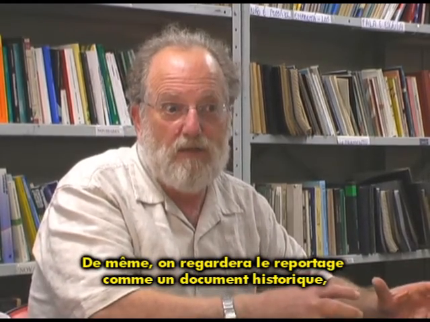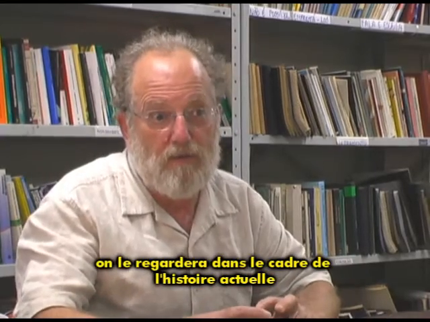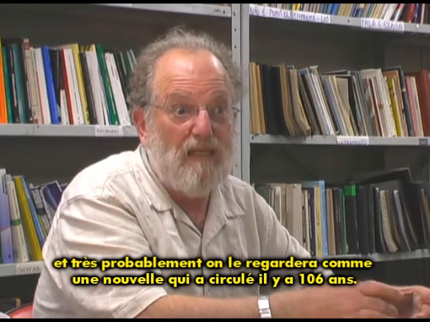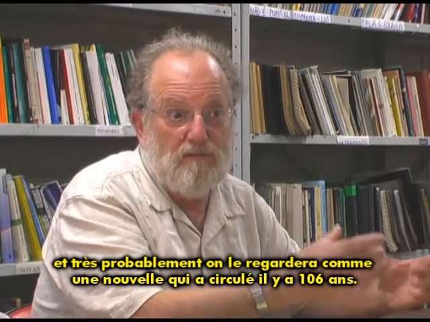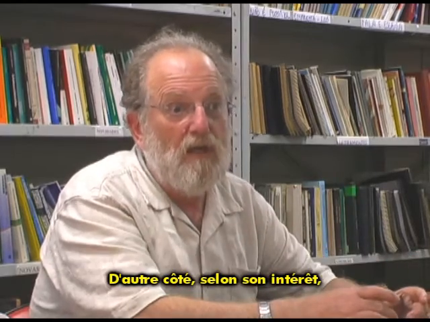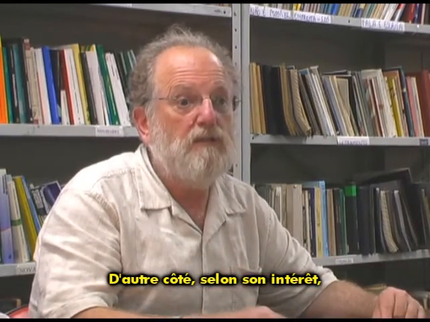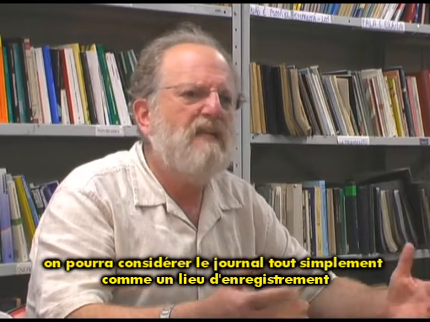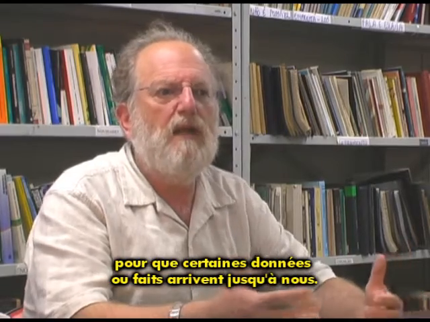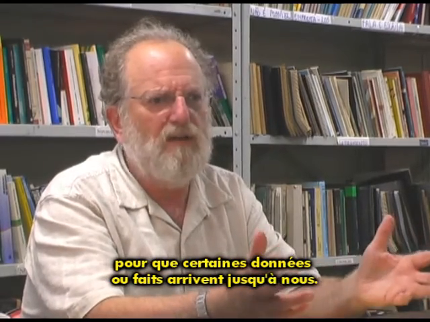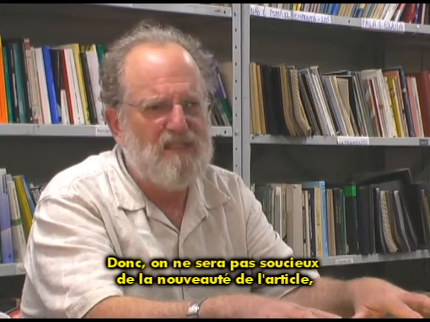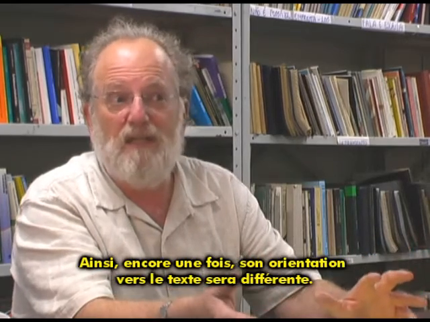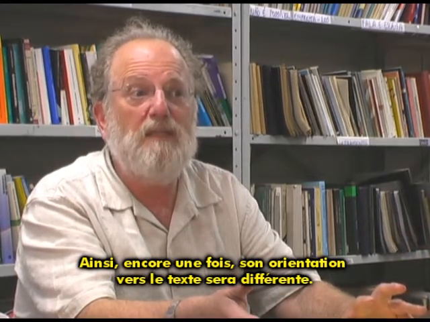So you're looking at it as a historical document, you're looking at it through the frame of your current history, and you're also looking at it quite likely as a news item that circulated 106 years ago. On the other hand, depending on your interest in history, you may not be interested in it as news, but the newspaper as a site of record, that certain things, certain numbers wind up in there, or certain historical events, and you're not concerned about its newsiness. You're concerned about it as a source of certain kind of facts. And so again, your orientation to that text will be different.